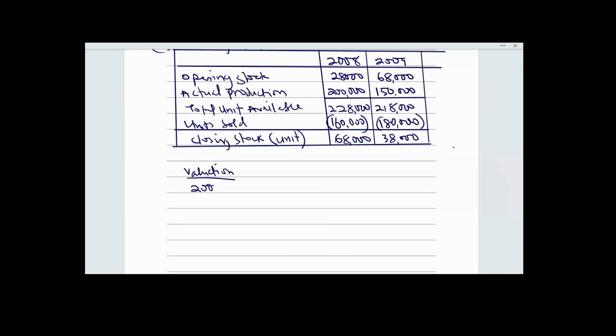In 2008, under the absorption costing method and variable costing method, we had 68,000 units. Using ACM, it will be our total cost per unit. Total cost per unit is 7 naira 30 kobo. What do you have there? 496.4.